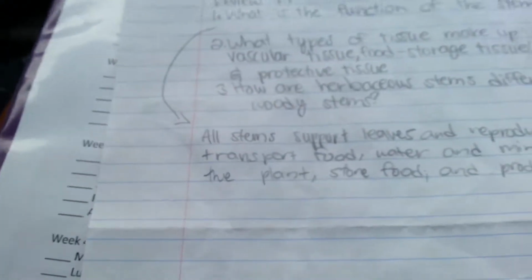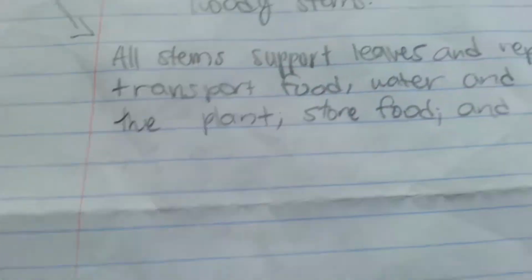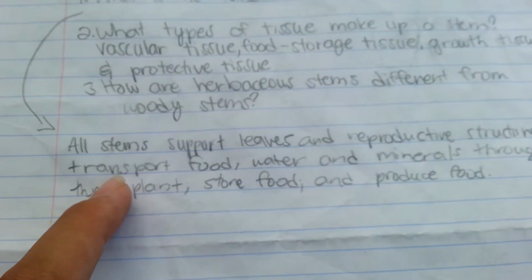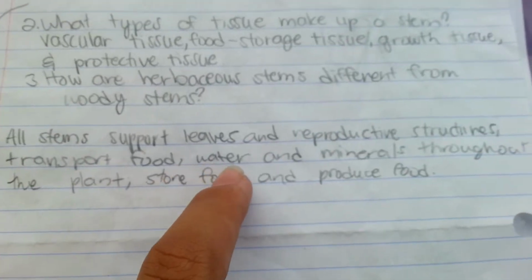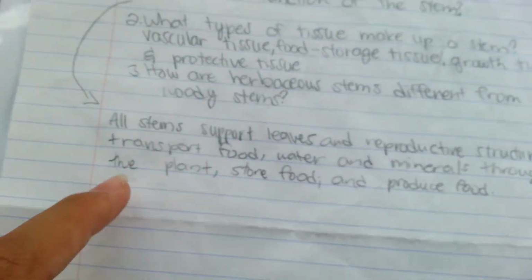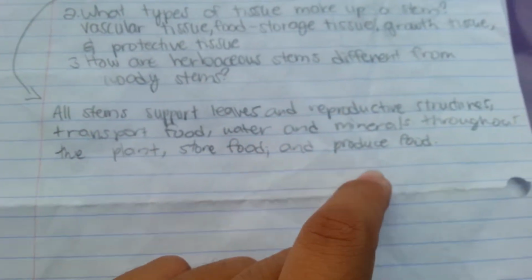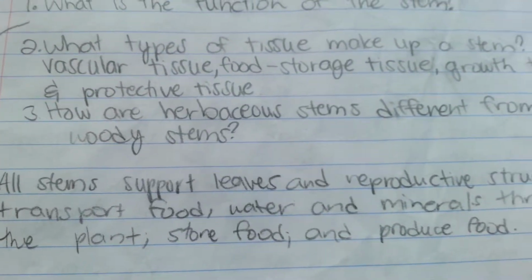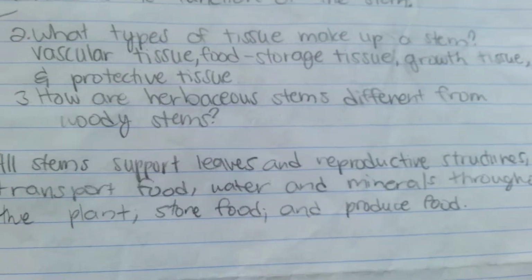Now on to the review. What is the function of the stem? All stems support leaves and reproductive structures and transfer food, water, and minerals throughout the plant, store food, and usually produce food. What types of tissue make up a stem?